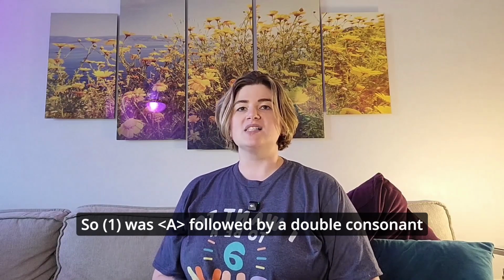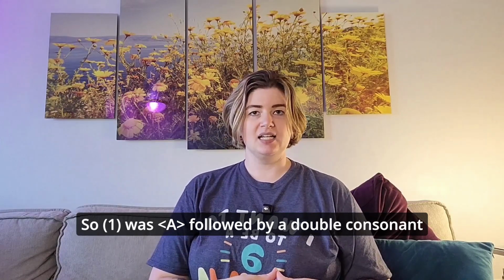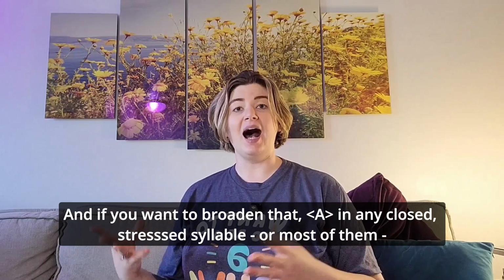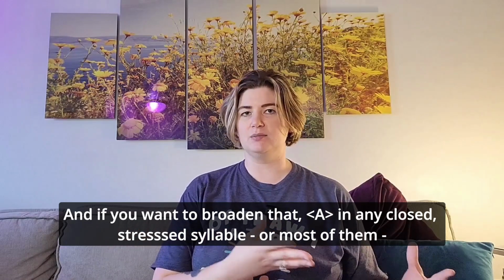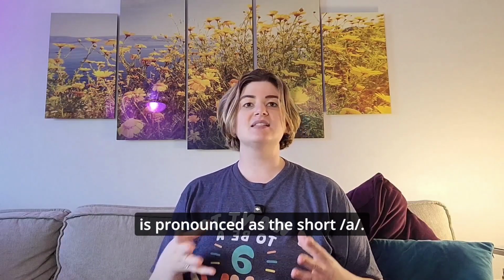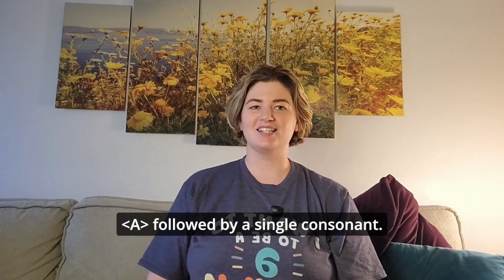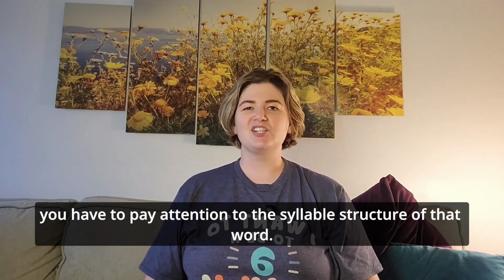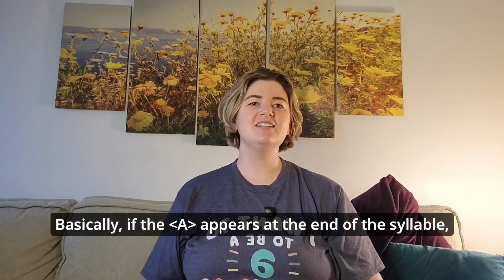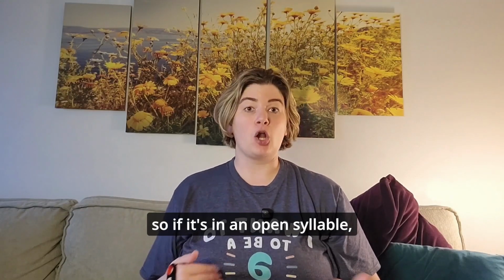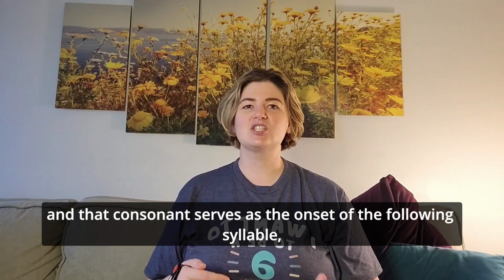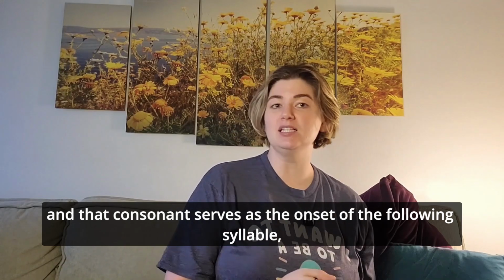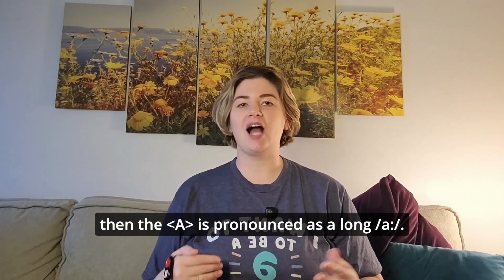So 1 was A followed by a double consonant, and if you want to broaden that, A in any closed stressed syllable, or most of them, is pronounced as the short A. 2, A followed by a single consonant. When the letter A is followed by a single consonant, you have to pay attention to the syllable structure of that word. Basically, if the A appears at the end of the syllable, so if it's an open syllable, and that consonant serves as the onset of the following syllable, then the A is pronounced as a long A.